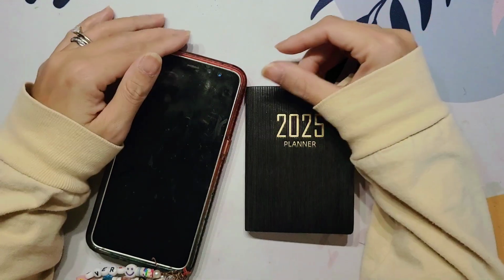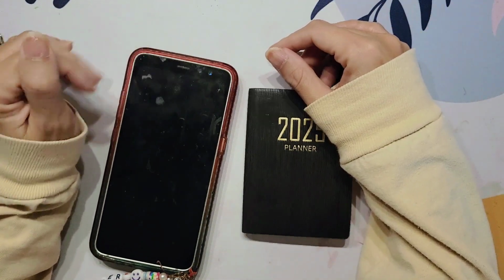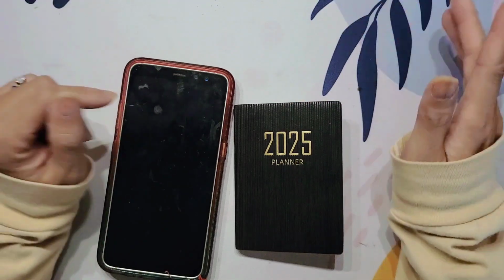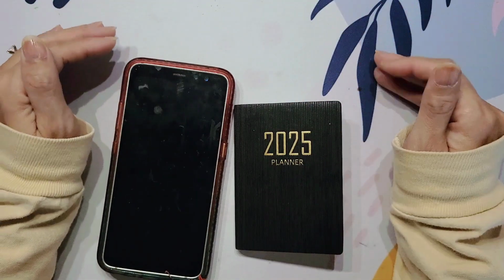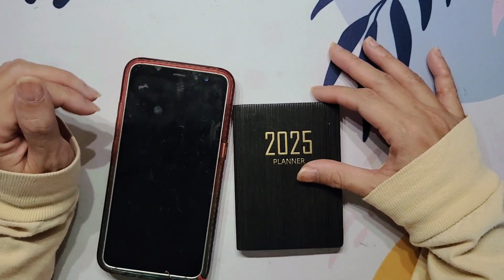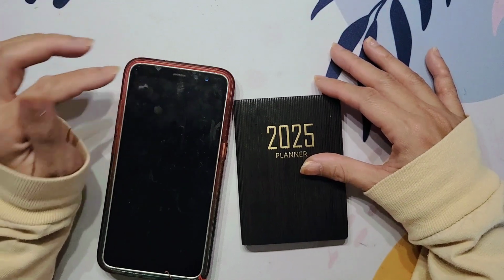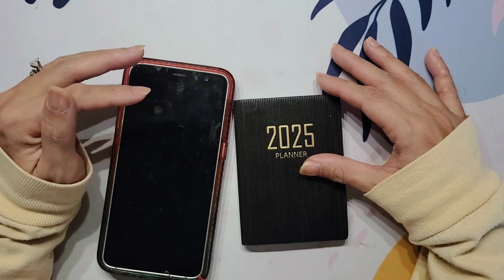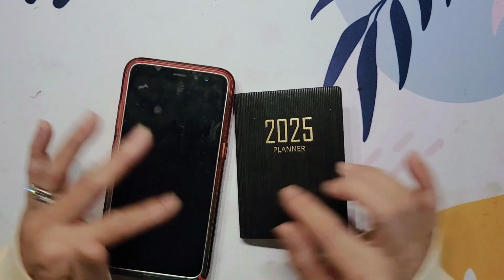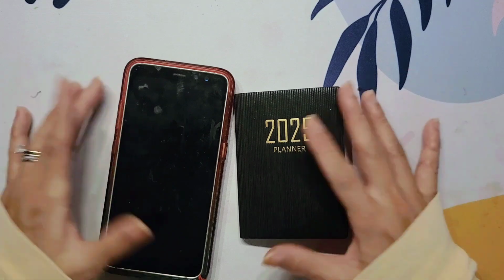So, I'm going to preface this by saying that I am a person who plans on paper. So this is not going to be a tutorial for setting up Google Calendar. If you want that and want me to include it as part of this series, then please do let me know, and I'm more than happy to do that. I have a couple of videos on digital tools on my channel, but I'm really here to talk about how I plan using multiple formats. And so, that's what this video is about.